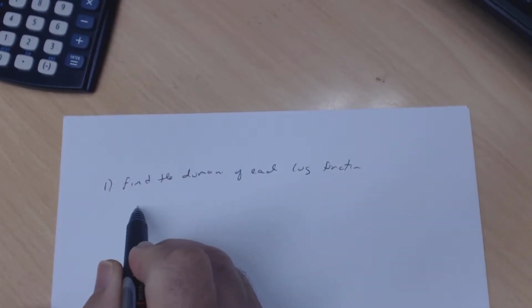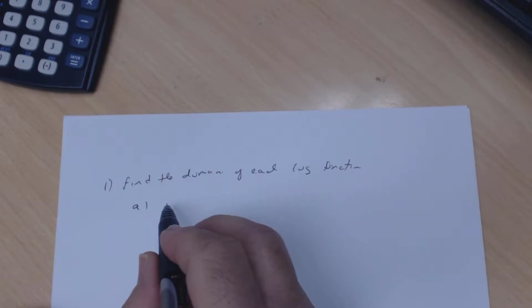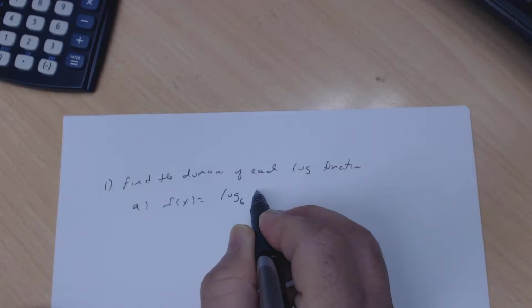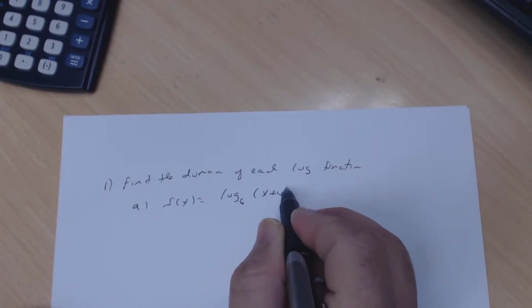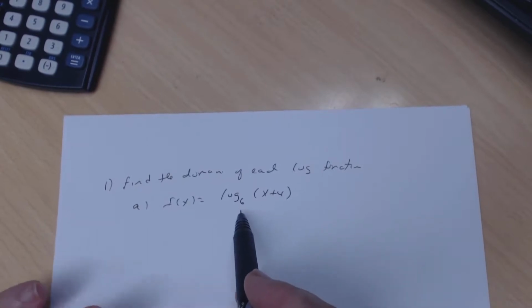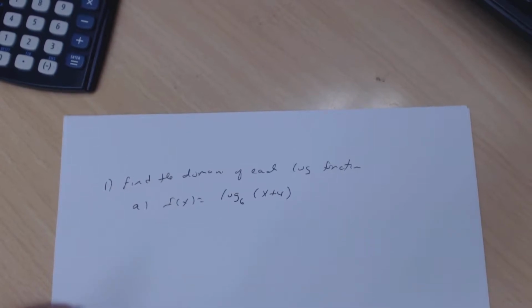All right, suppose we had f of x is log base 6 of x plus 4. Log base 6 of x plus 4. Okay, so it doesn't matter what the base is. The base could have been 60, the base could have been 2. It does not matter. To find the domain though, I'm trying to find out what this argument needs to be. Because remember, I can only take the log of a positive number.